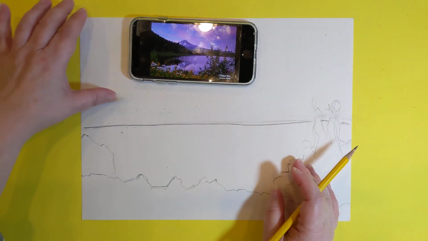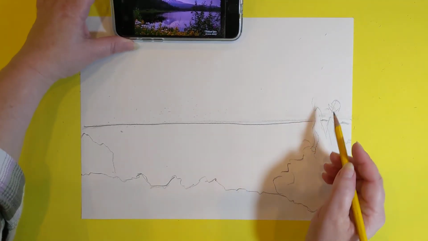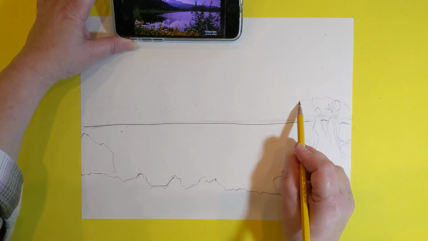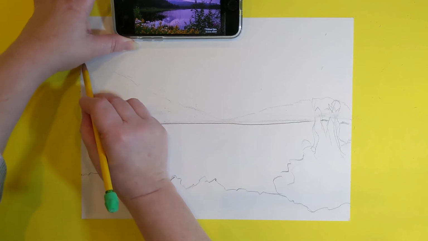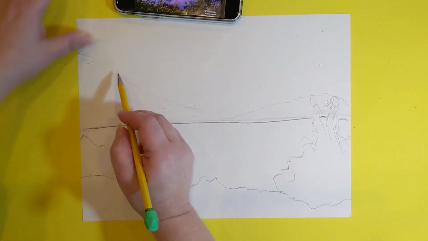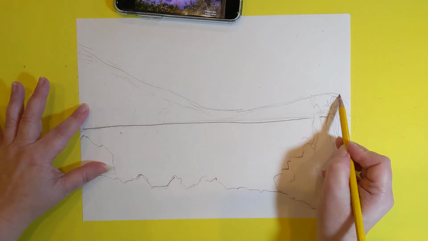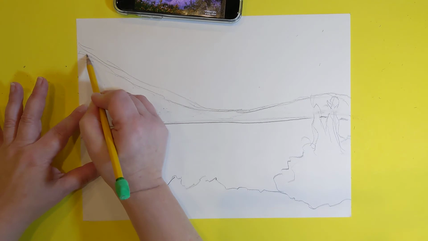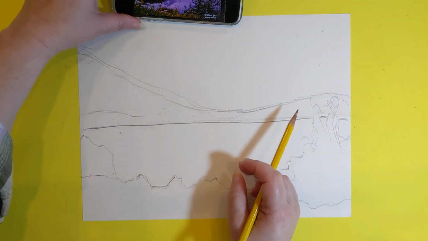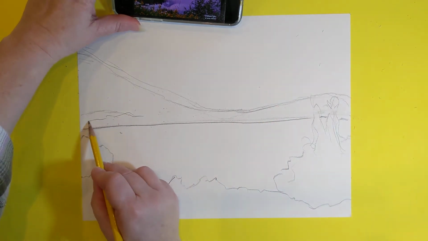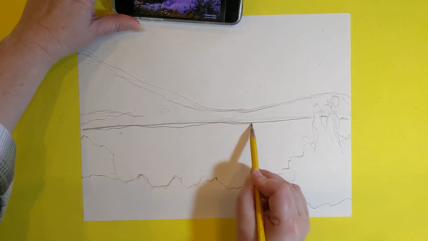Okay, and then the trees that are also in the middle ground. There's some over here, and that dips down in the middle, and then it goes up the hill, pretty far up. That dip might be a little low. All right, and so those are the trees, and even before the trees, there are some shrubs and grasses over here. And this, I probably made a little too regular.